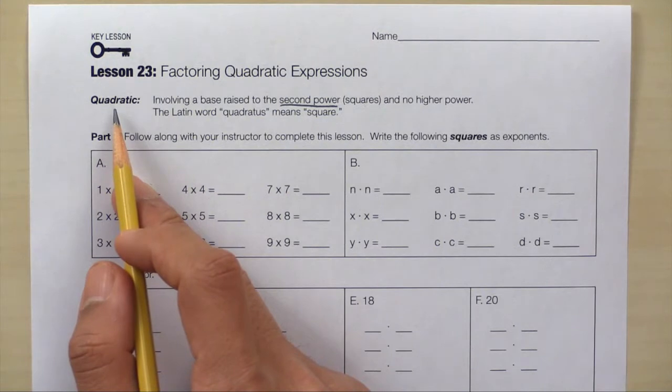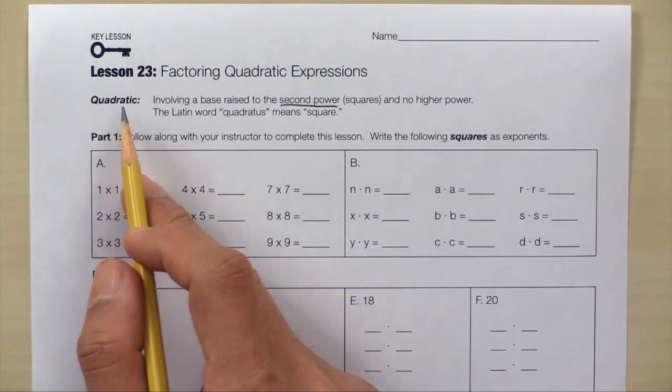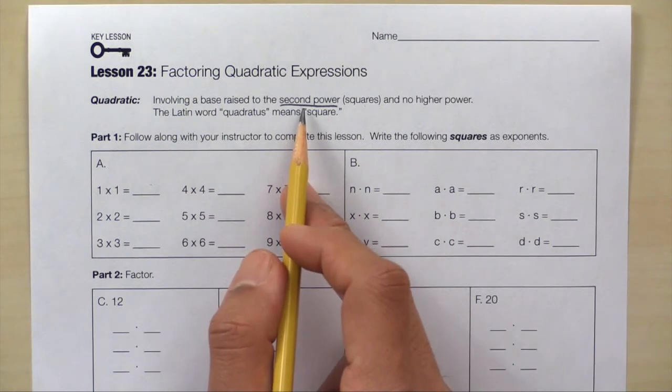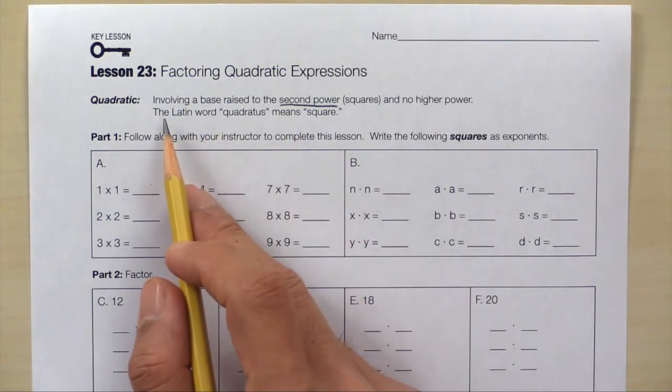Lesson 23, Factoring Quadratic Expressions. Take a look at the definition. Here we have the word quadratic, and it means involving a base raised to the second power, or squares, and no higher power. The Latin word quadratus means square.